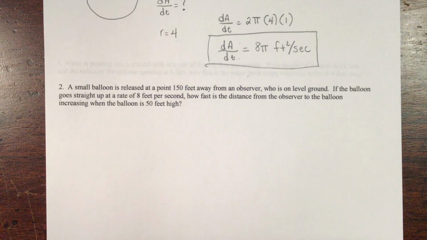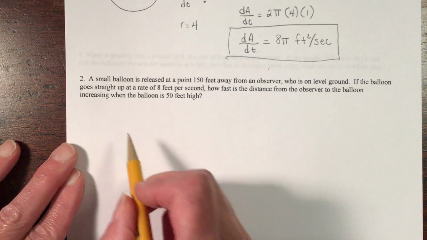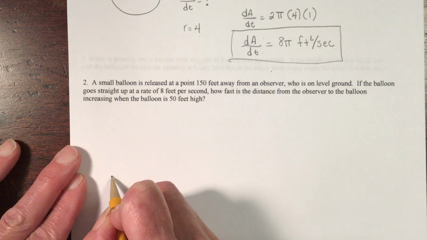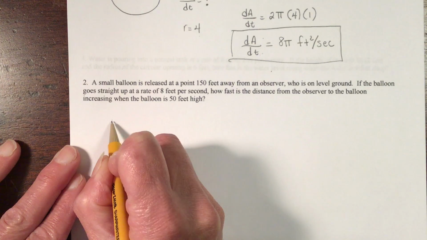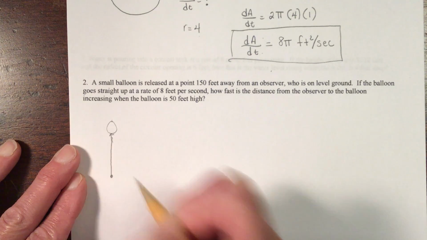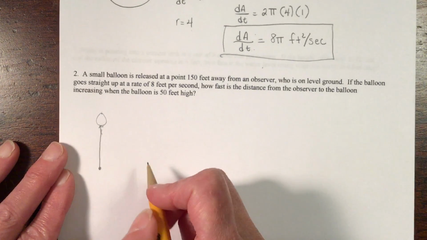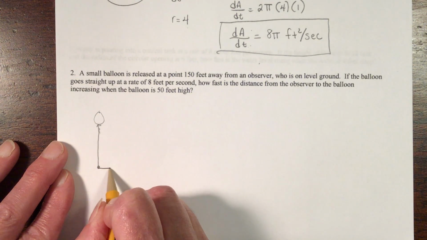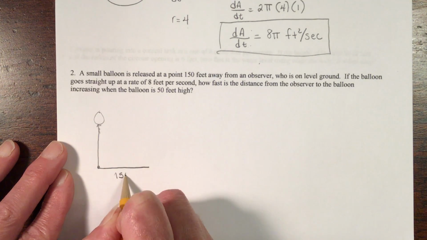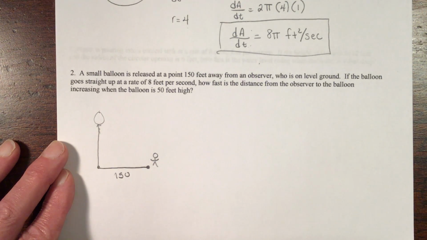Now, before you get all scared, usually if you're given a situation like this, a picture would be included. However, I have so much fun drawing the pictures that I didn't put them on the paper. So we have a small balloon being released. So we're on the ground. We've got a balloon up here. Here's my balloon. There we go. So the balloon, that's the height of the balloon going up. And it's being released from a person who is standing 150 feet away. So we have this guy over here watching the balloon go up in the air.